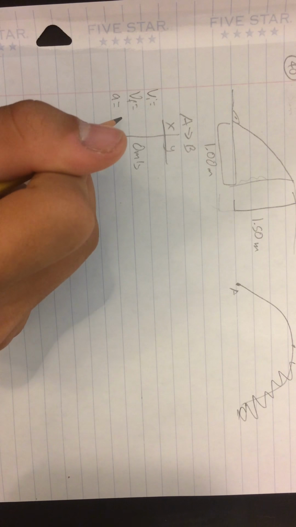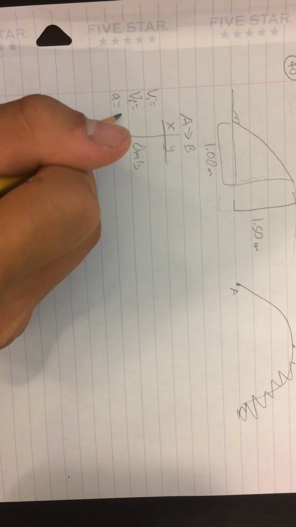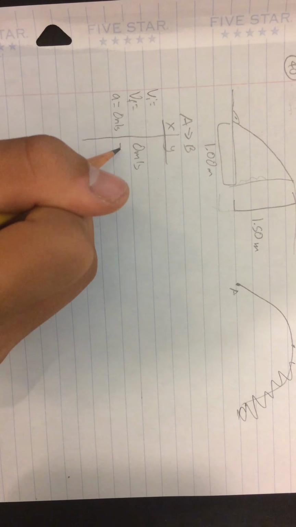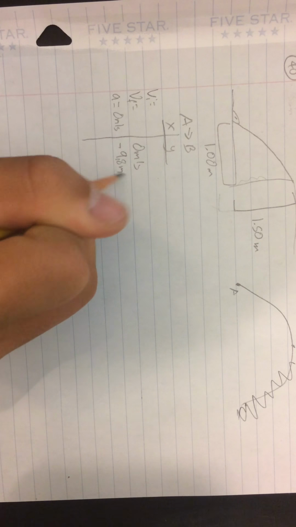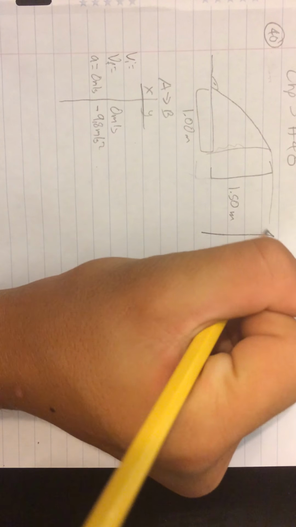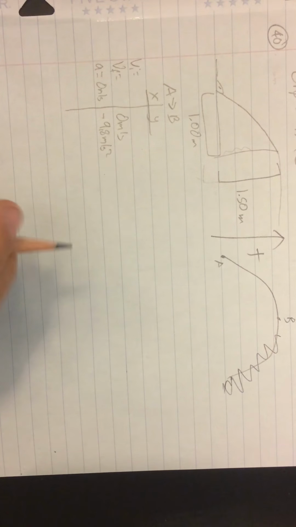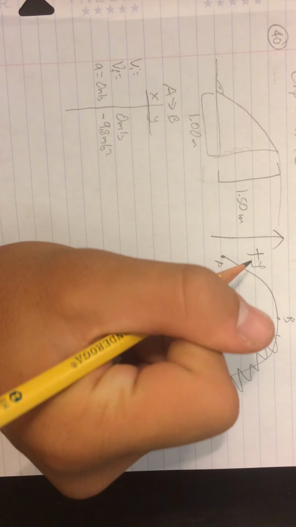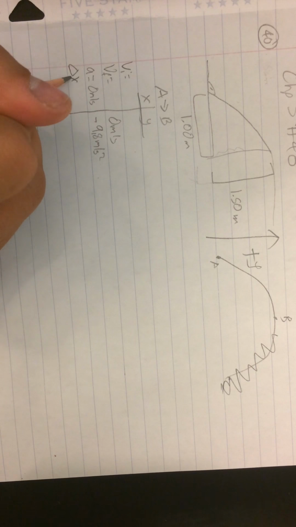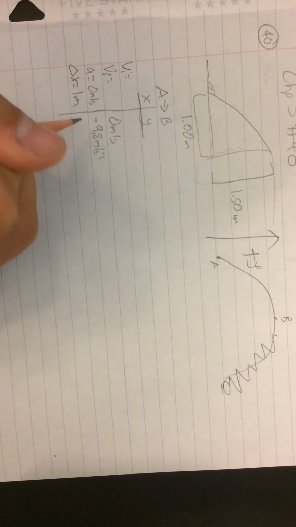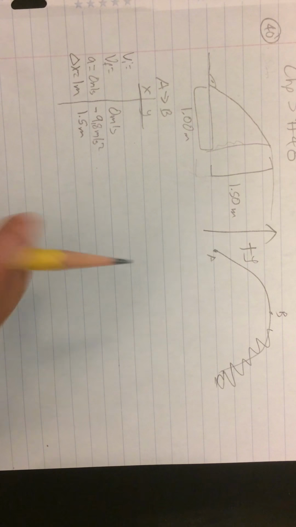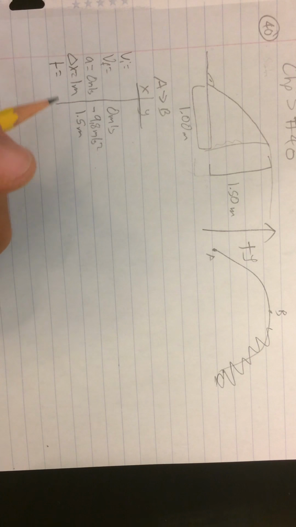We know the acceleration for both, and since it's jumping in the air, it's going to be 0 meters per second squared for x, and because there's gravity, it's going to be negative 9.8 meters per second squared for y, because I'm having this way be positive. So positive y. And so change in x is going to be 1 meter, and this is going to be 1.5 meters, which you see here. And then time is also an unknown.